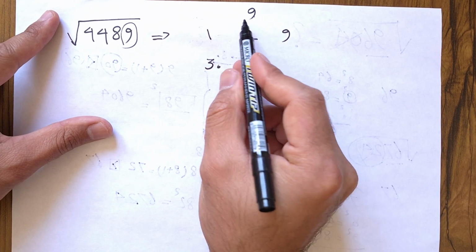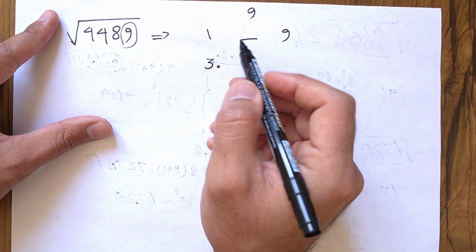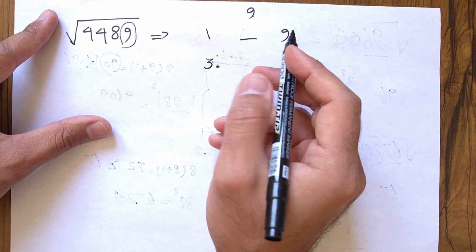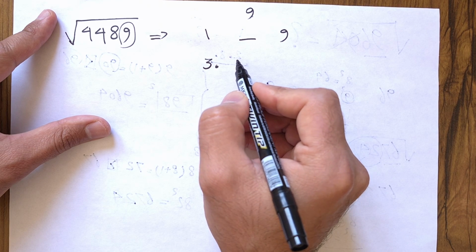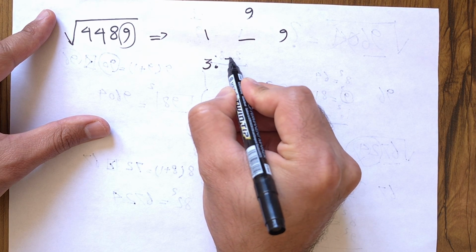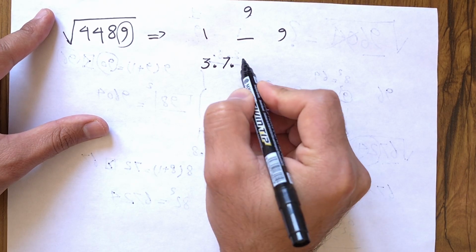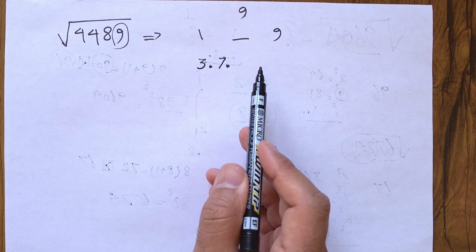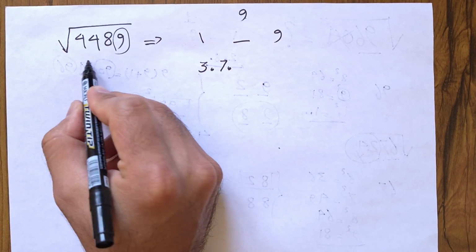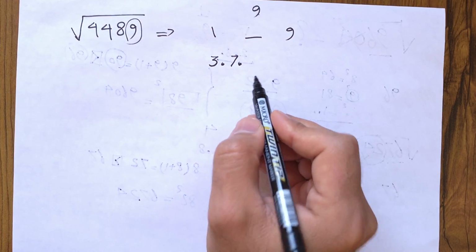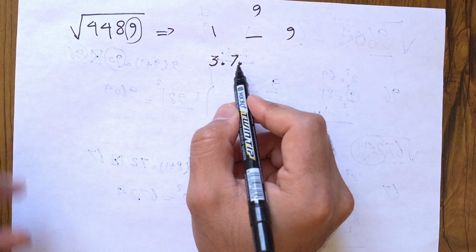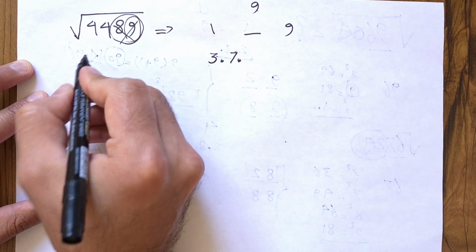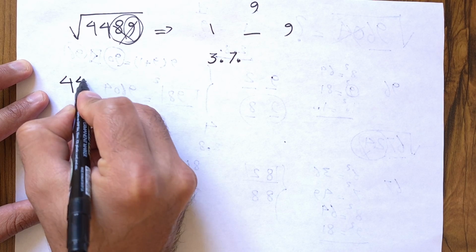4 squared, 16, no. 5 squared, 25, no, it doesn't end in 9. 6 squared, 36, doesn't end in 9. 7 squared, 49, so 49 ends in 9, and 7 is one of our options. 8 squared, 64, no. And 9 squared, 81, again, no. So we can say that the root of 4489 ends either in 3 or 7. So next step is chopping off the last 2 digits and just focus on 44.